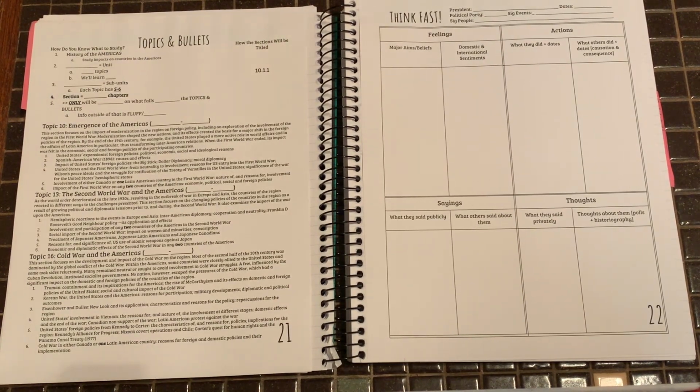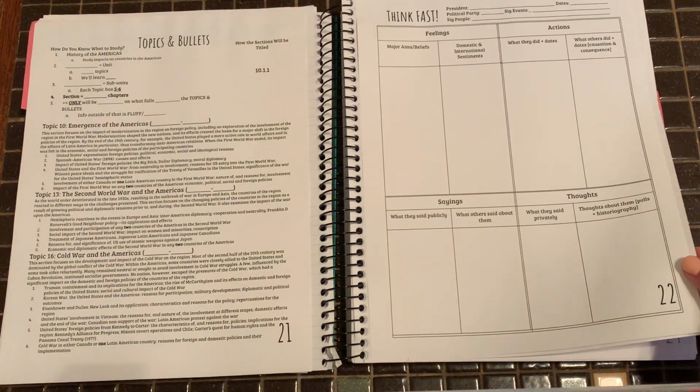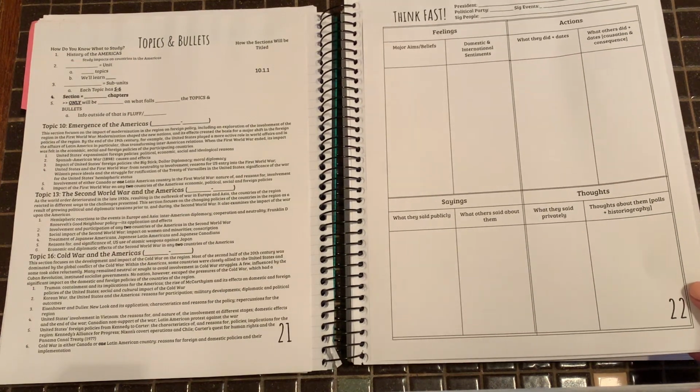So these are sheets that we're going to continuously visit back and add to. These are things that you're going to add to on your own time. But make sure you're tracking your presidents. Students last year said this was one of the most helpful things.